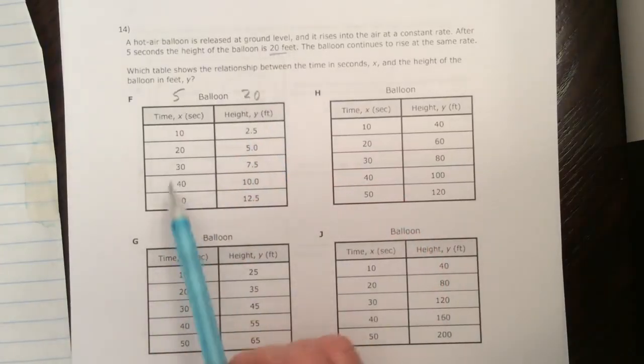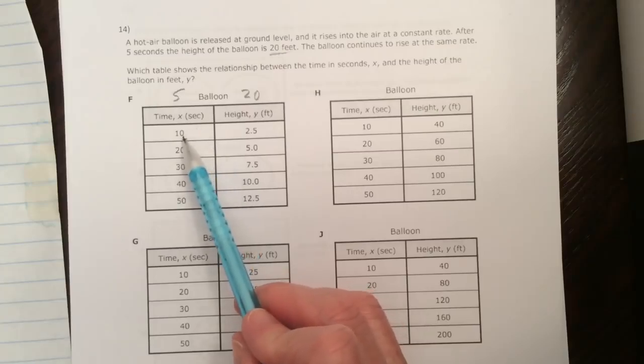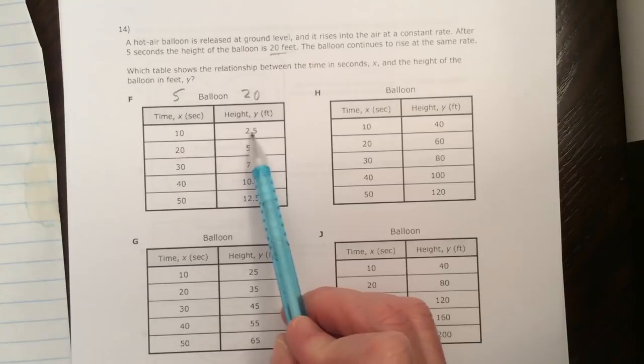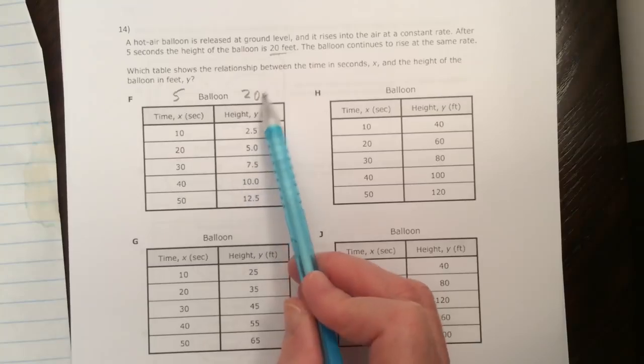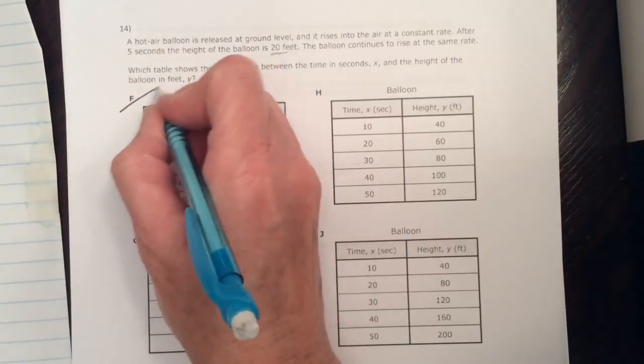Okay, well, this is not going to be it immediately because at 10 seconds, it only goes up 2.5 feet. That's less than 20. So it's not going to be F. Let's mark that off.